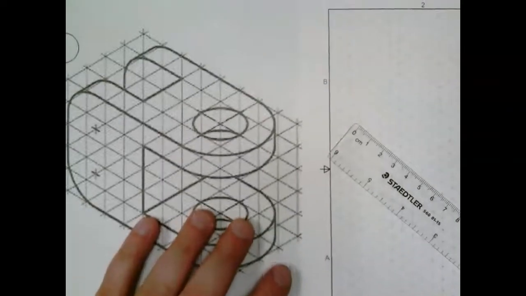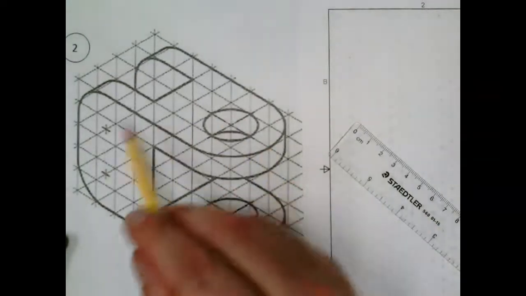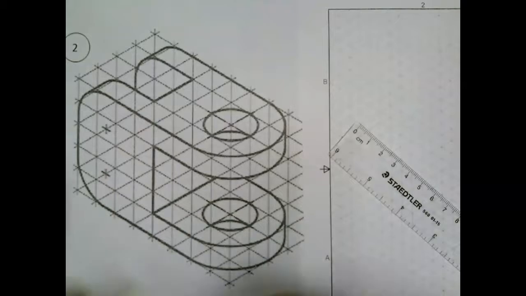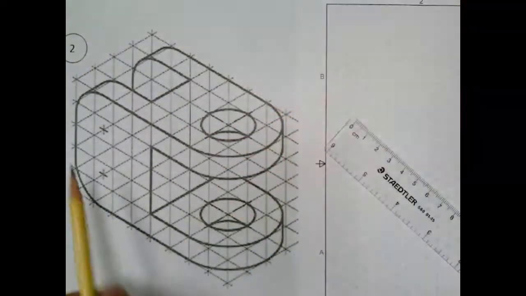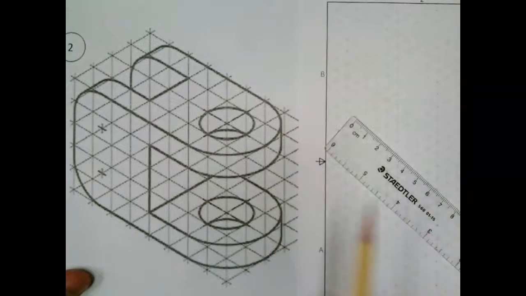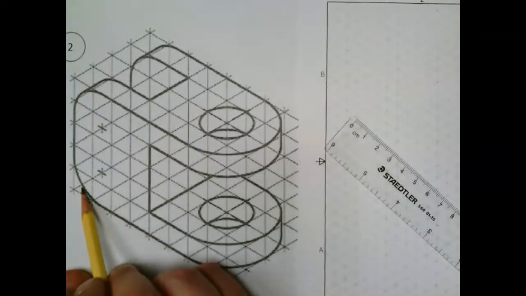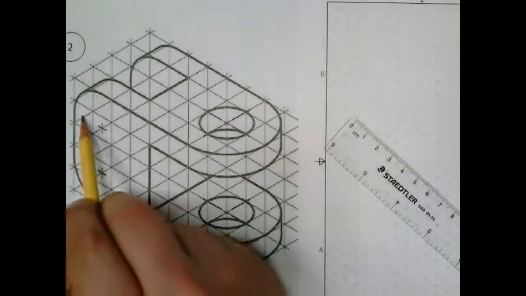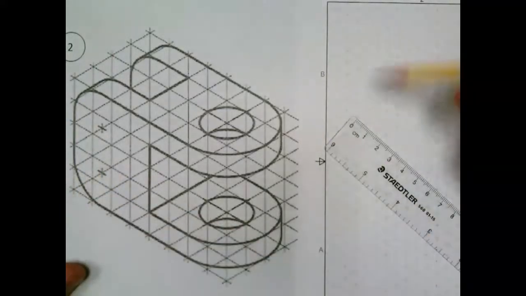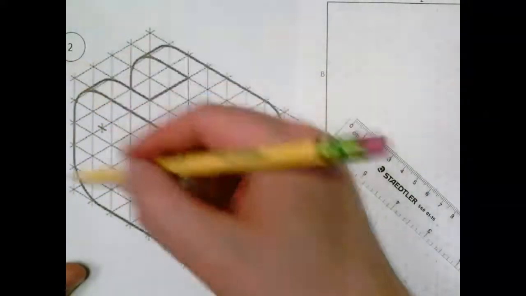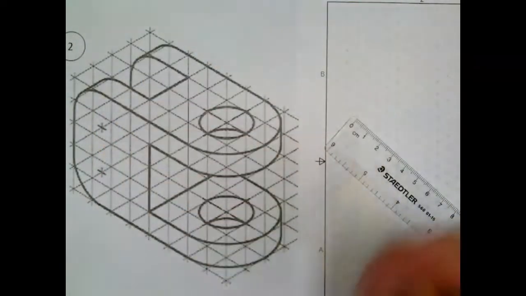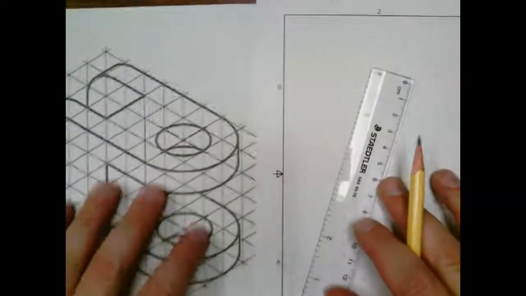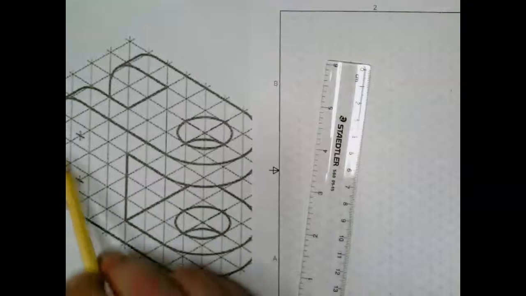Alright, so the best thing to do with a shape that has curves is to just block out stuff first. So this whole part is 8 long by 5 tall. So let's make a construction line box so that we can fill in. So with the ruler, what did I say that was? 5 by 8.